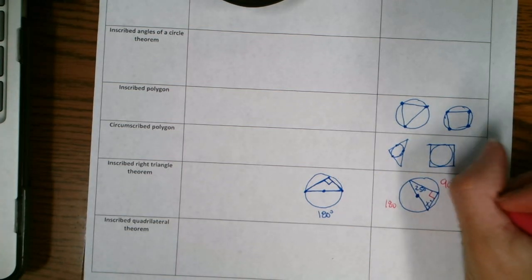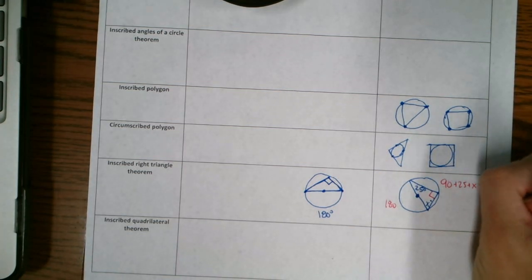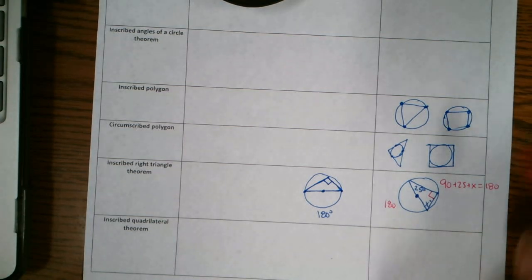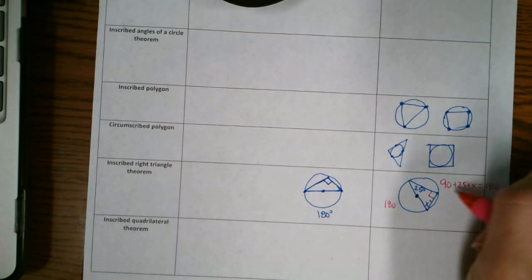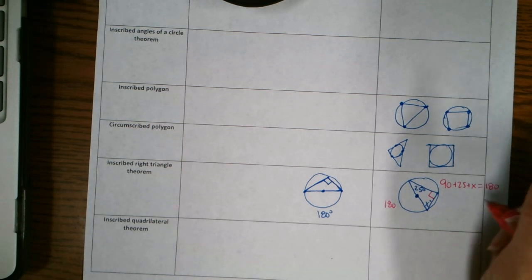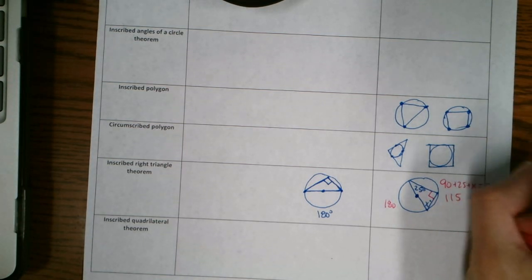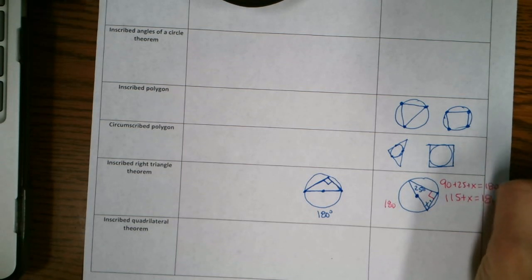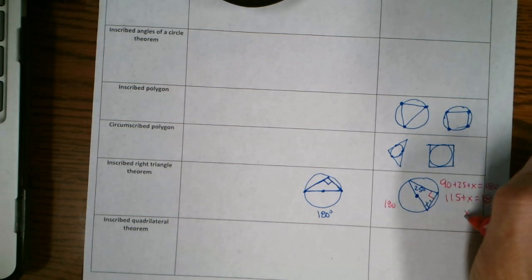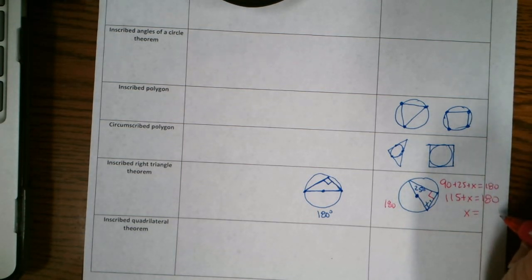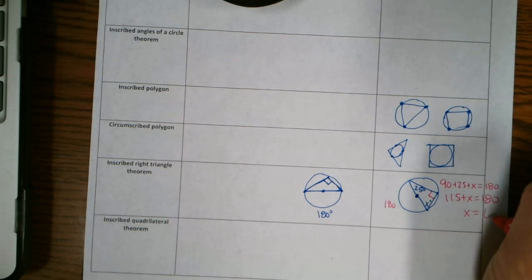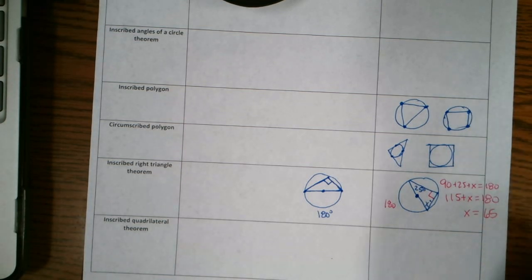So I'd know 90 plus 25 plus x has to make 180, because triangles make 180 degrees. So I'd add up what I know. So I have 115 plus x equals 180, and then I subtract the 115 from 180. So I have 65.